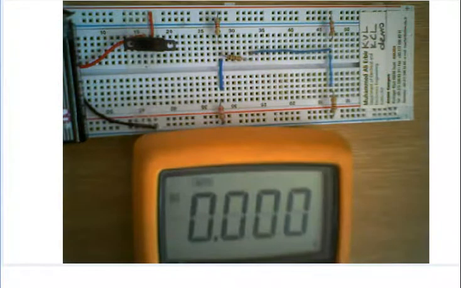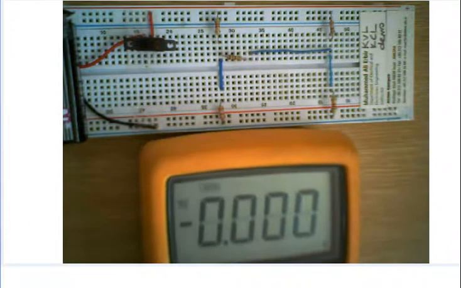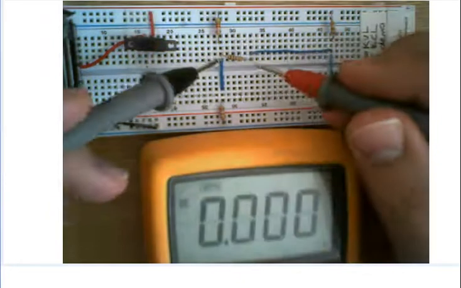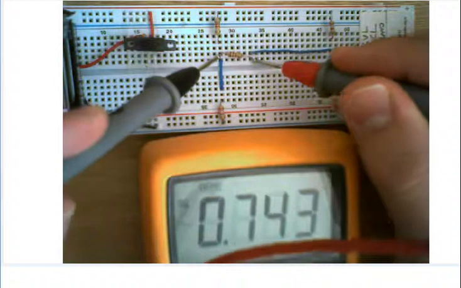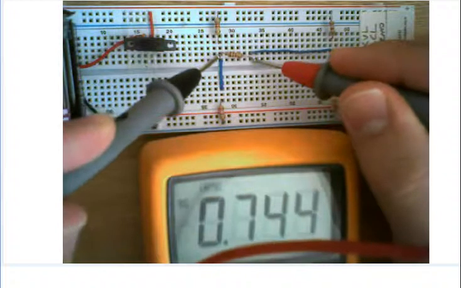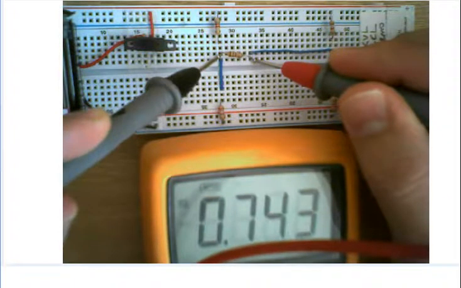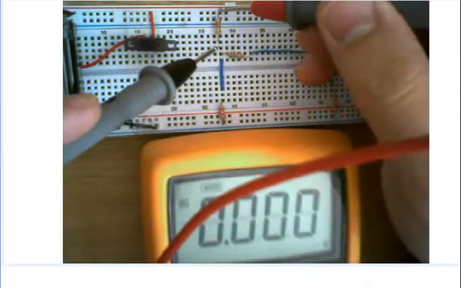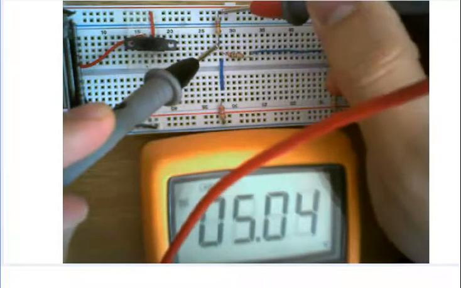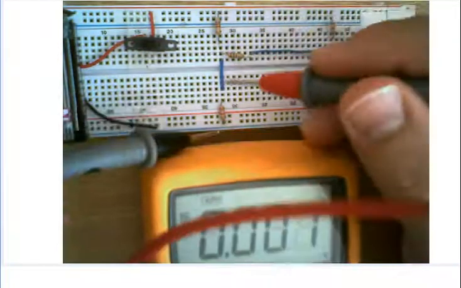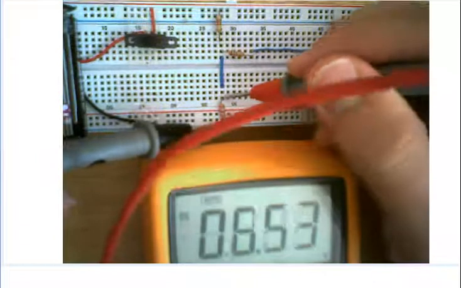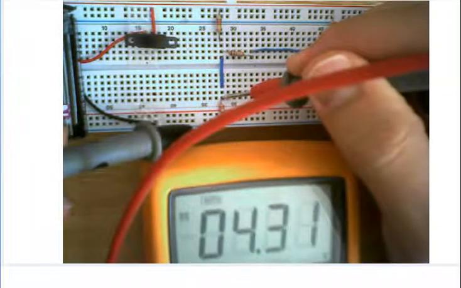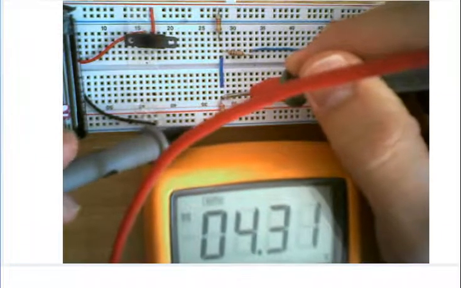And the important point is that as you change the ground, branch voltages will not change. Branch voltages are always the same. Look, the branch voltage on this resistor is 0.7, the branch voltage on this resistor is 5 volts, and the branch voltage on this resistor is 4.31 volts. They will not change when you change the ground.